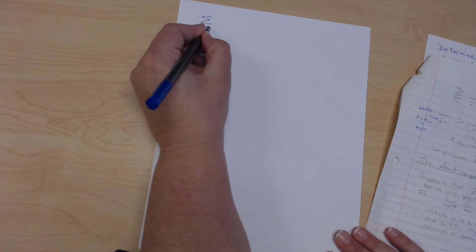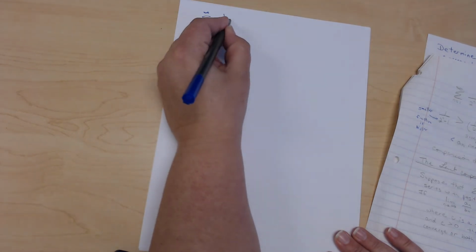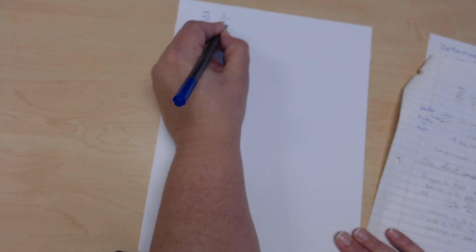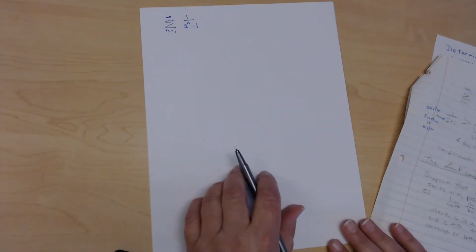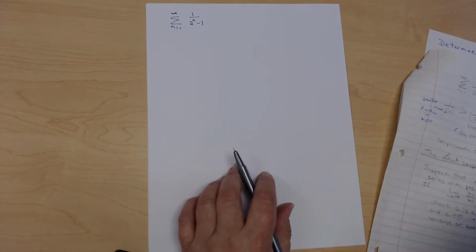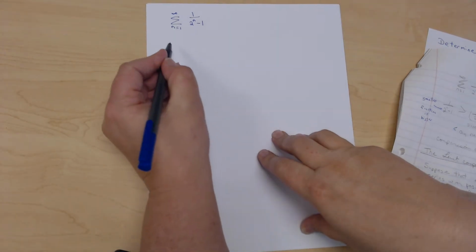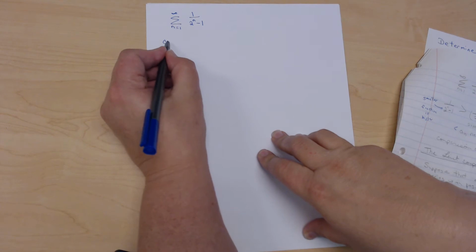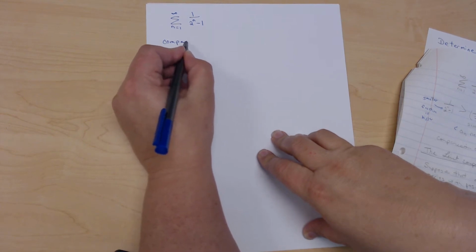Okay, n equals 1 to infinity, 1 over 2 to the n minus 1. Okay, let's turn it so you guys can see it. Okay, let's just talk about, and I'm not miswriting this, even though I do that a lot, let's just talk about the comparison test.